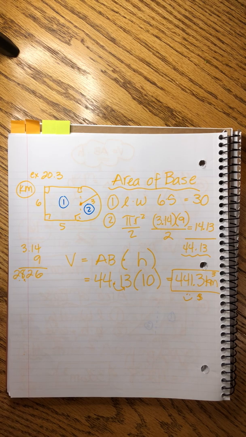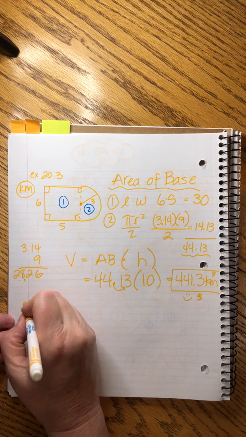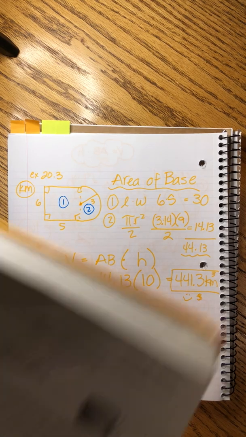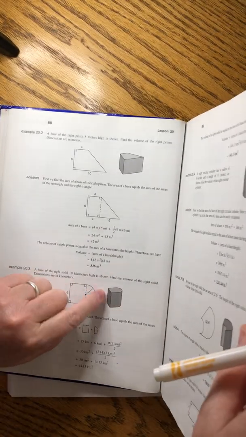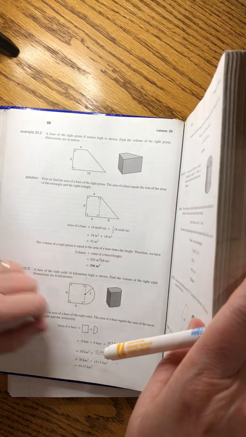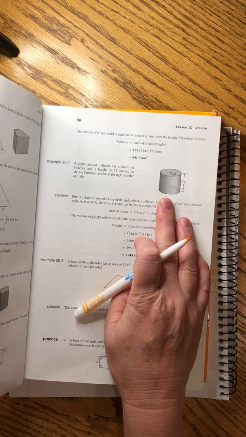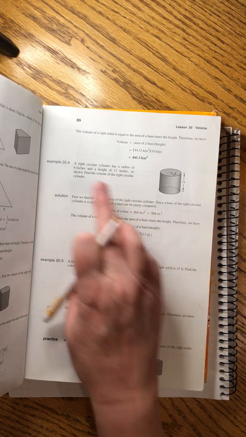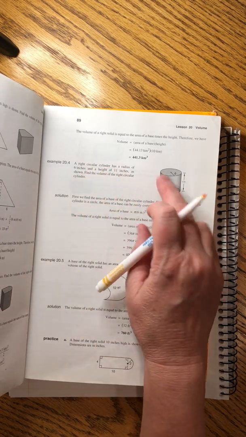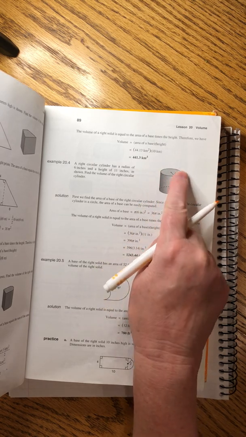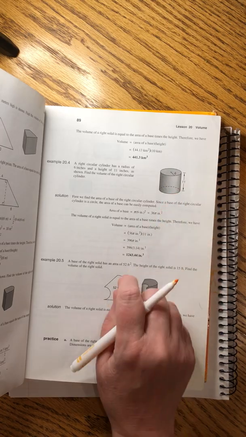This one, example 20.4, is almost easier in comparison. I would say that it is. This time, instead of having this wacky hybrid mailbox on its side shape, we just have a cylinder, a right circular cylinder. Right means that it's got straight sides. This is almost easier because we just use a regular circle as our base, all right?